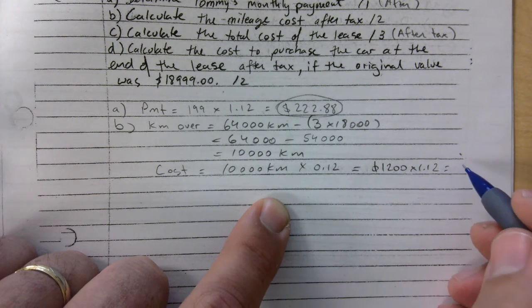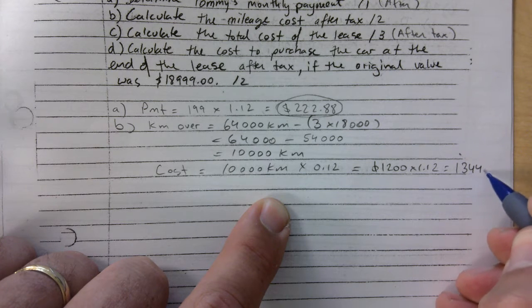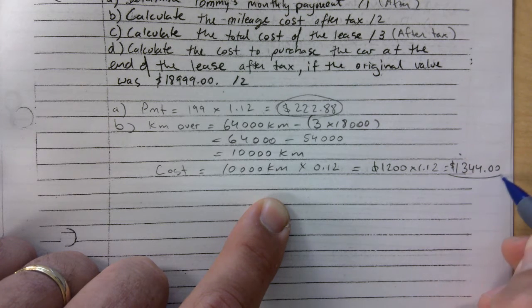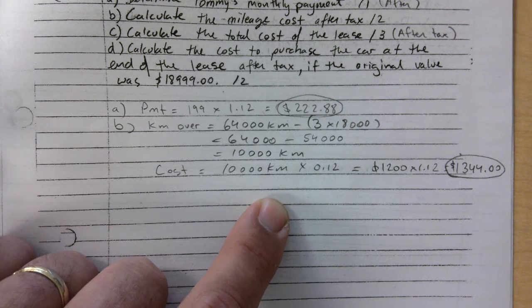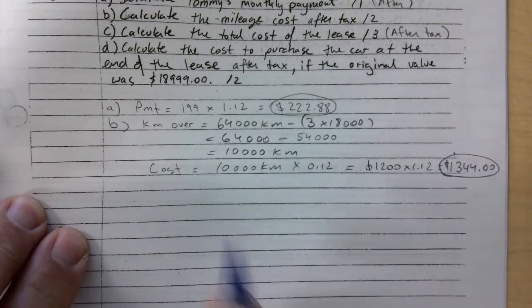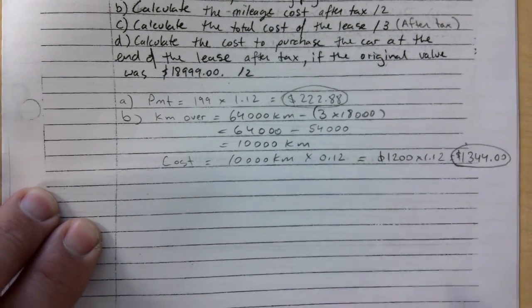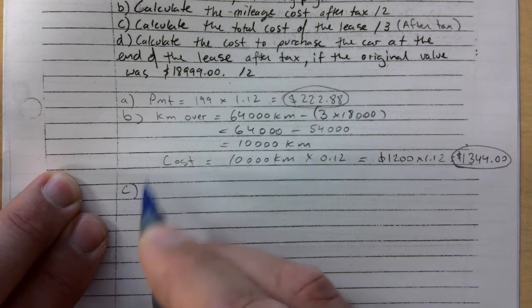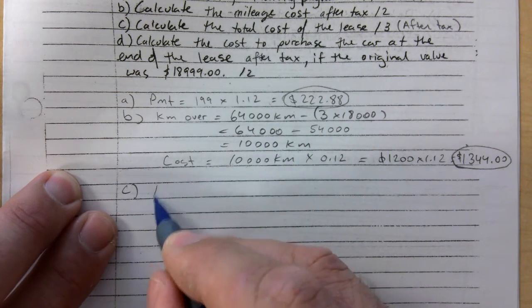And we get 1,344 even, right? That is the mileage cost in this case, okay? That's why it's 2 marks, right? Because it's a bit more work involved. All right, C, calculate the total cost of the lease.